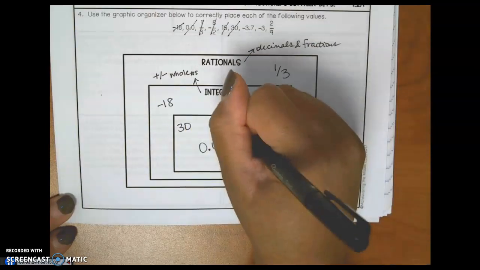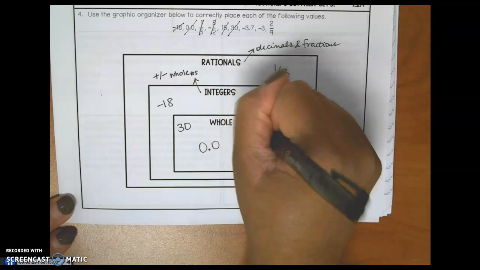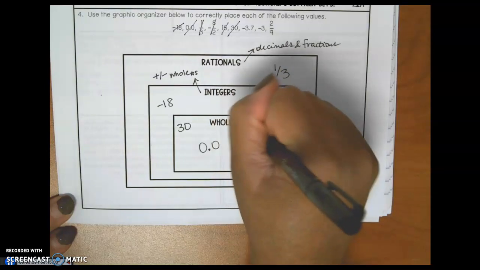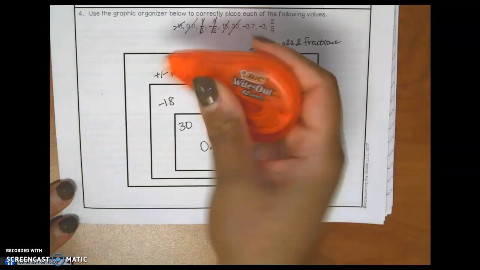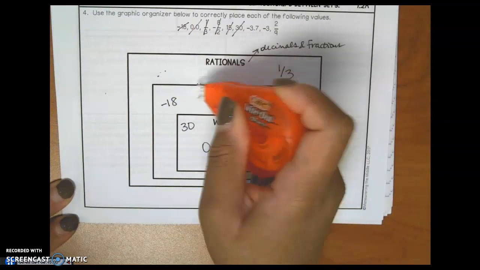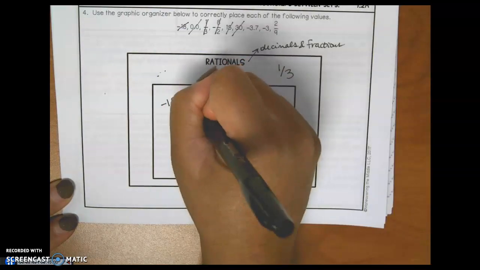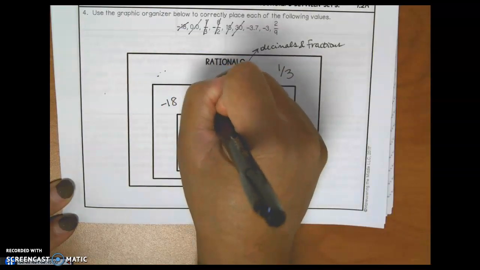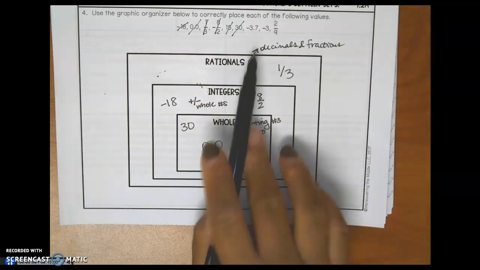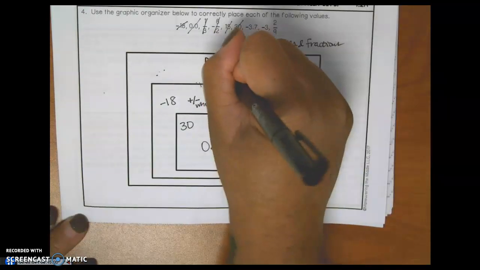And these are my counting numbers and 0. Actually, I'm going to move that because I don't want this to be confusing to anybody. All right. Positive and negative whole numbers. Okay, so decimals and fractions go in the rational section. So this would be negative 3.7.